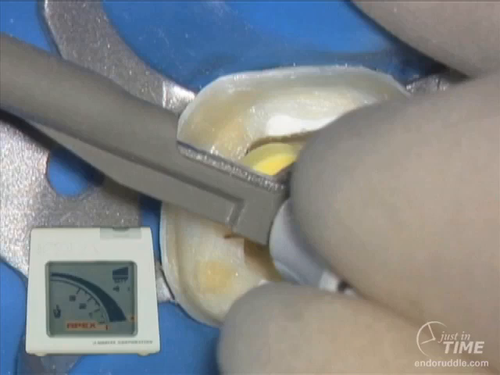Here you're looking at J. Morita's Root ZX, and this is the most popular apex locator in North America today. Notice the digital display is fully illuminated to apex.